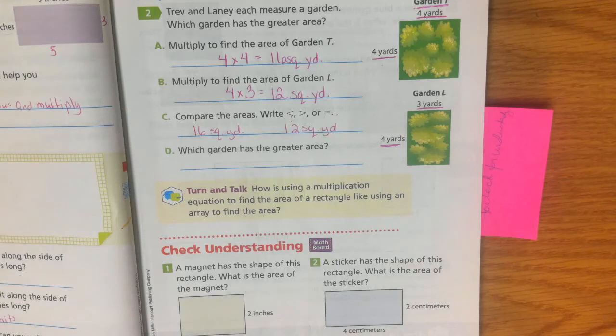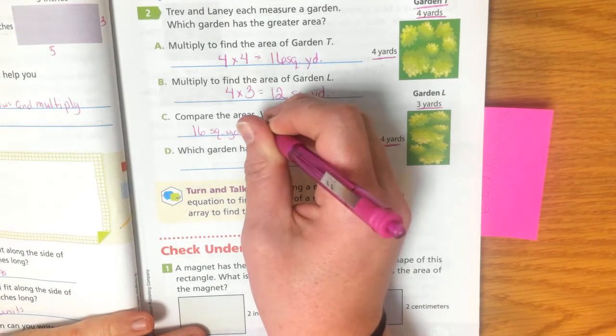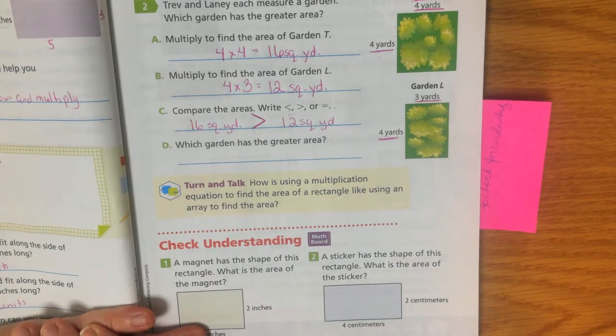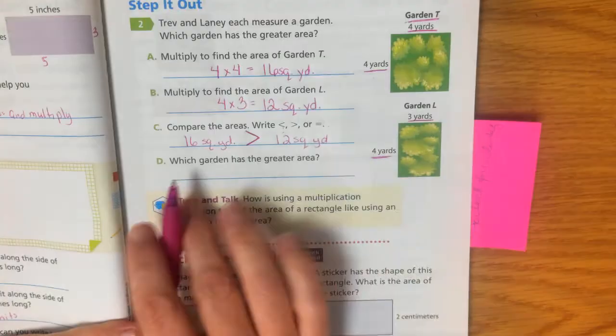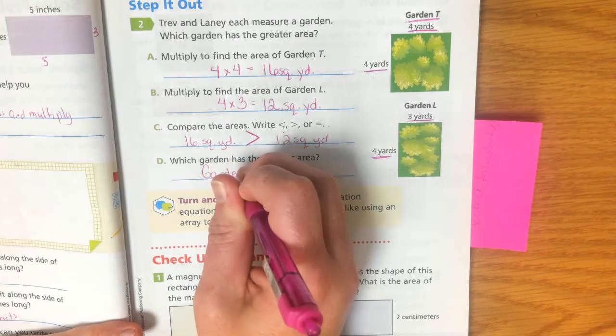So which number is bigger, 16 or 12? Our 16 is bigger, so 16 is greater than 12. So which garden had the area of 16? It was garden T. So the garden that had the greater area is garden T.